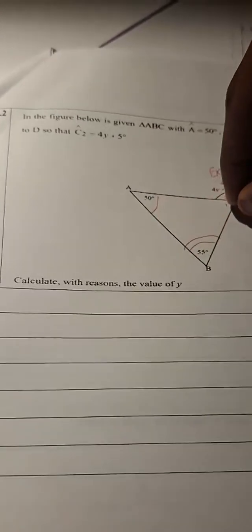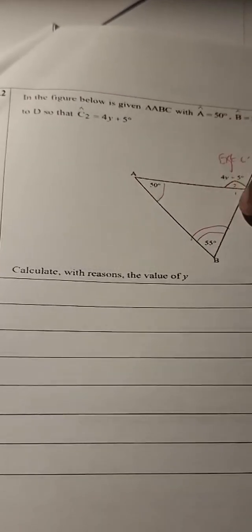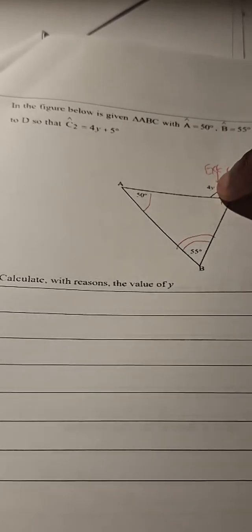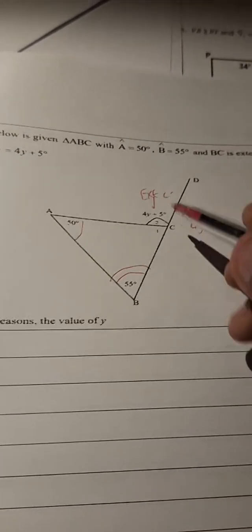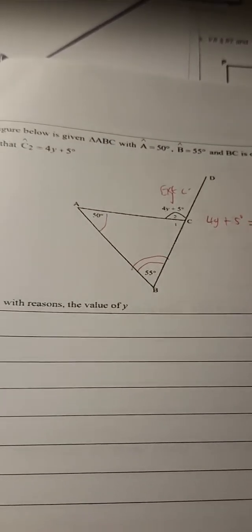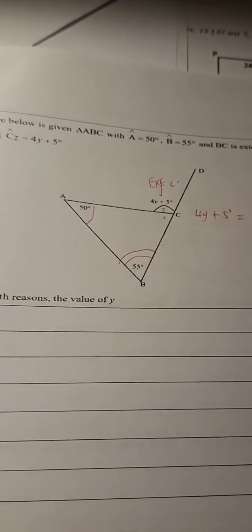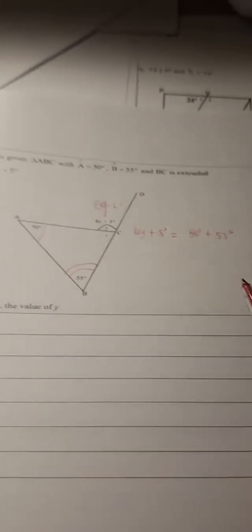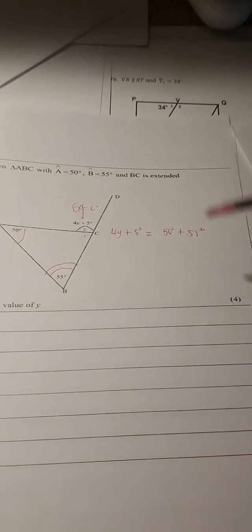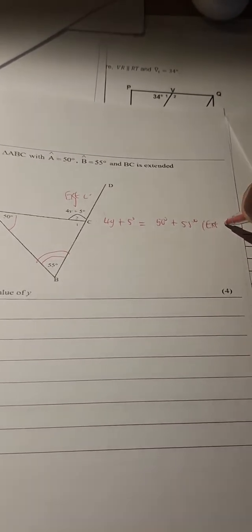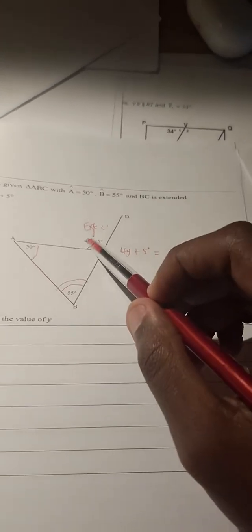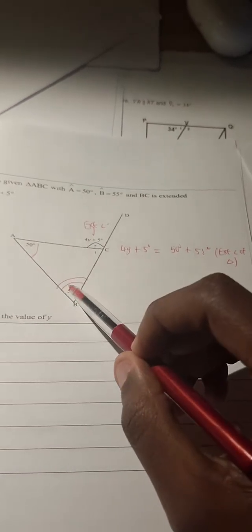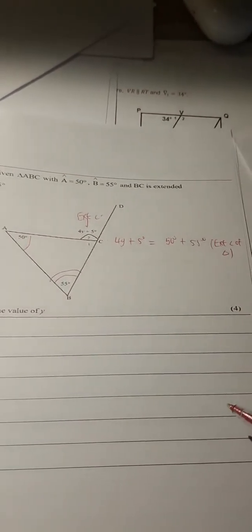So you see these two? They are basically pointing towards C1, and outside there's the exterior angle. So what we can say is that 4y plus 5 degrees, which is the exterior angle, is equal to 50 degrees plus 55 degrees. Reason: exterior angle of triangle. 4y plus 5 degrees is equal to 50 plus 55.